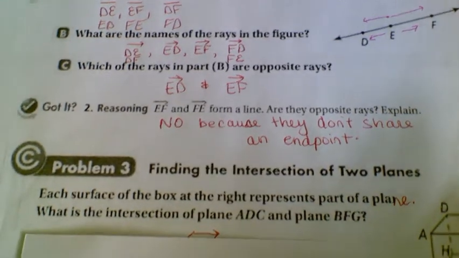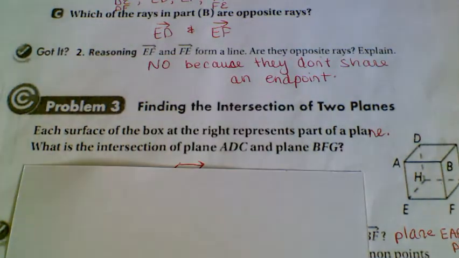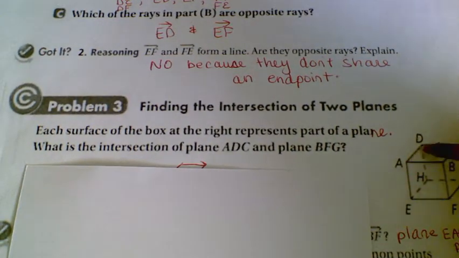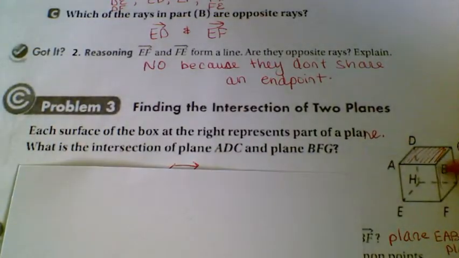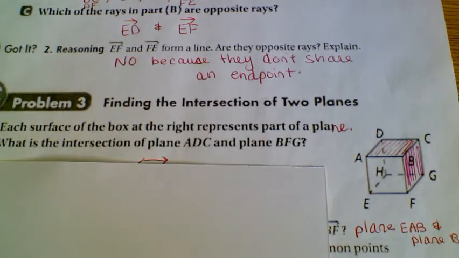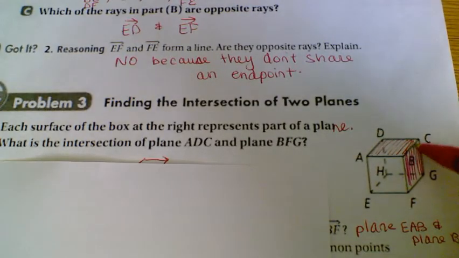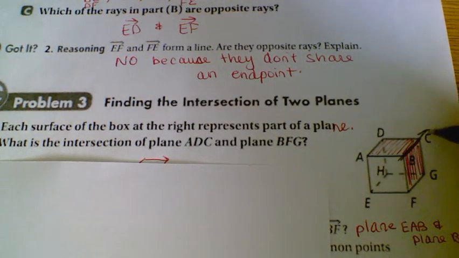All right, moving on. Each surface of the box at the right represents part of a plane. What's the intersection of the plane ADC and plane BFG? So I try and find them. It might help to use different colors. So here is ADC on top. And then the plane BFG is the one that you see on the right. 2 planes will always intersect at a line. So I know that these 2 planes will intersect where they're touching, which would be this line formed at BC.